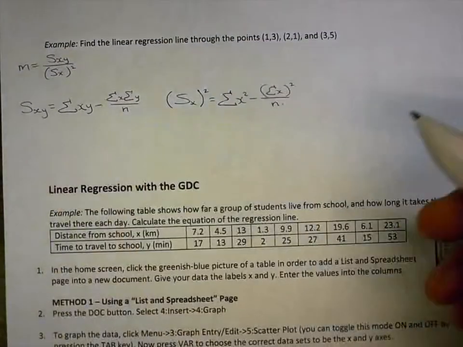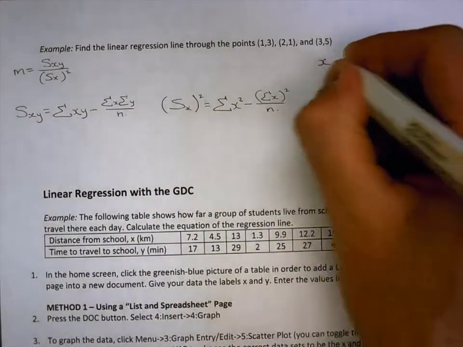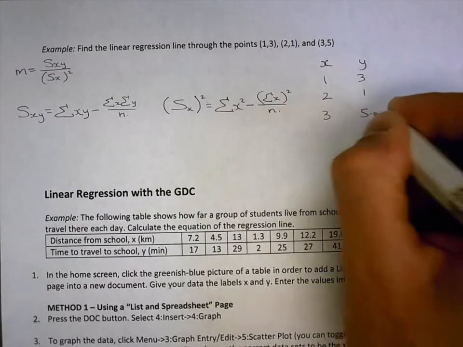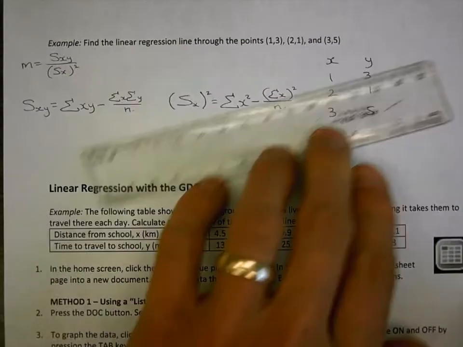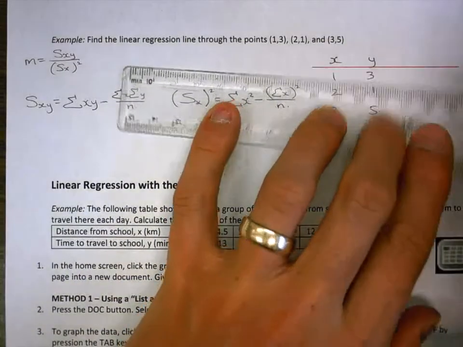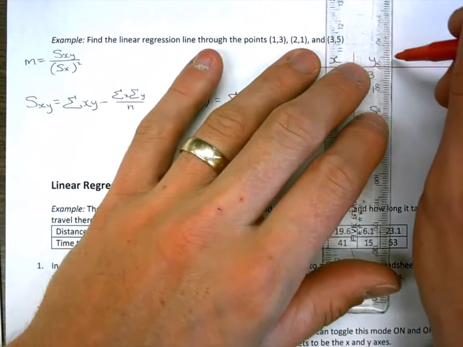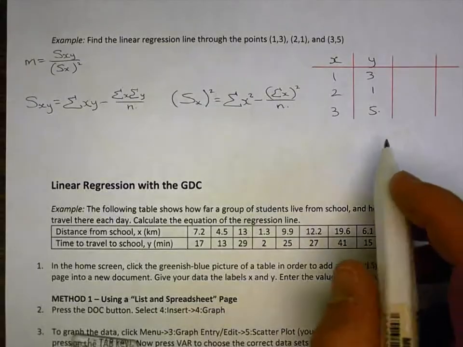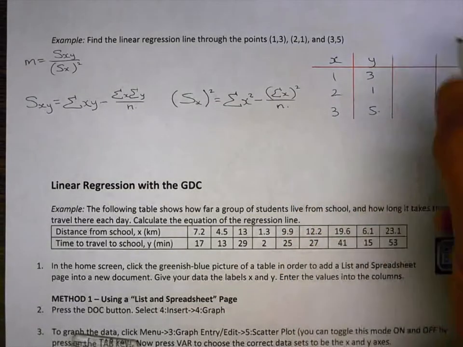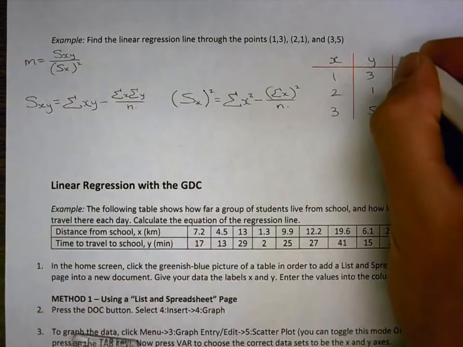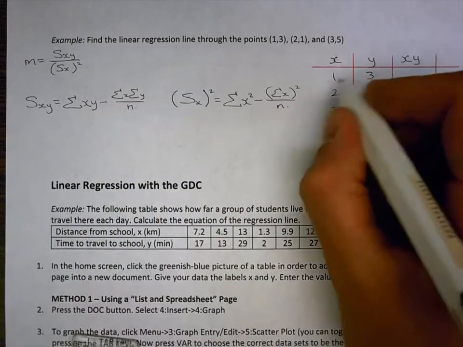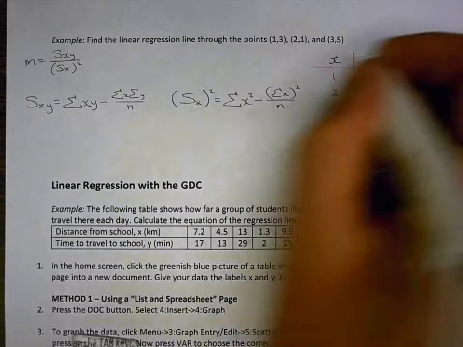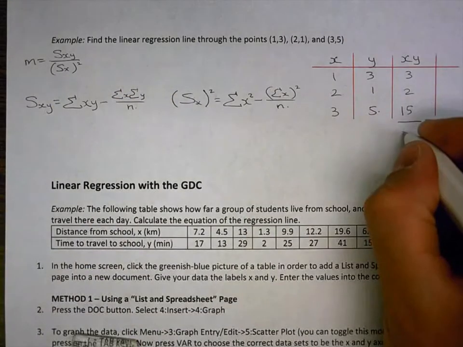Okay, now the way I like to figure these things out is make a little table. So there are all my x values and all my y values: 1, 3, 2, 1, 3, 5. Let me draw a little table. So when we say sum of x, y, what we're actually saying is take all the x times y's and add them up. So x times y, 1 times 3 is 3, 2, 15. If I add them all up, the sum of the x, y's is 20.